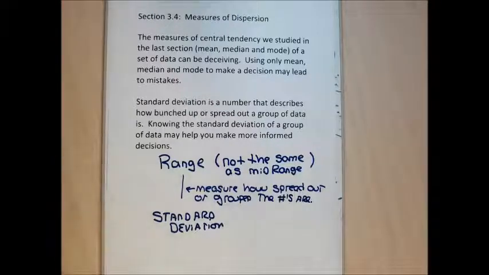Let me just make up a real quick example to give you an idea of what I mean about how spread out and how grouped the numbers are.